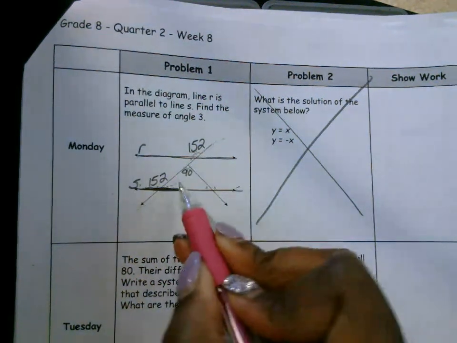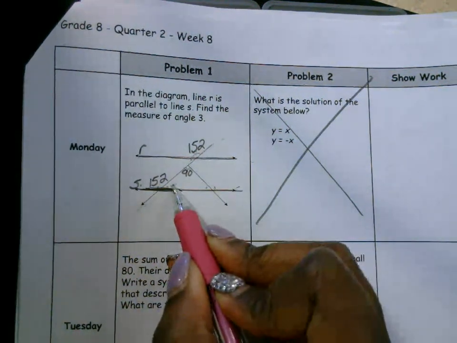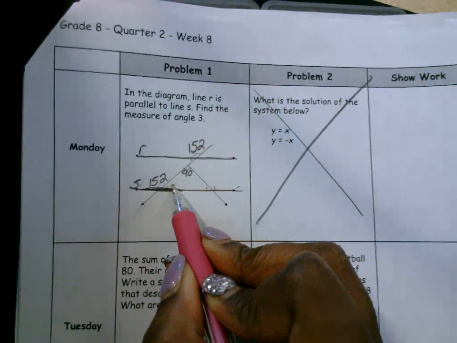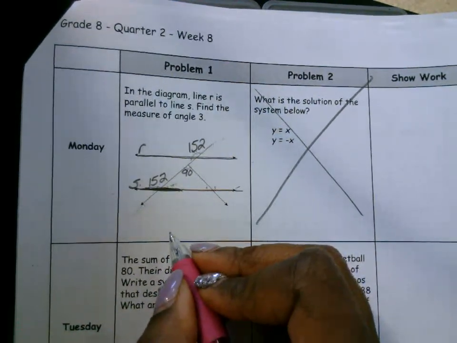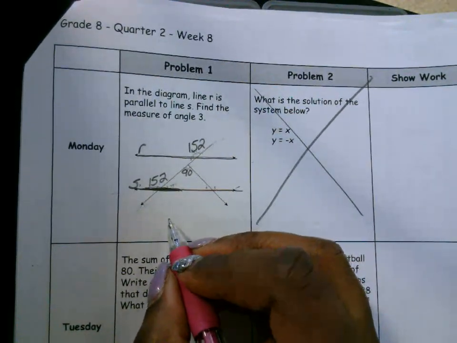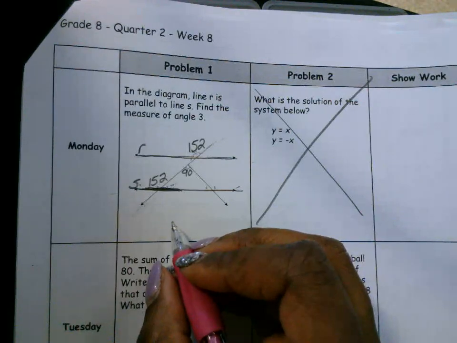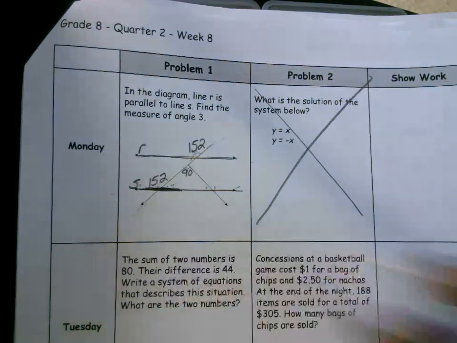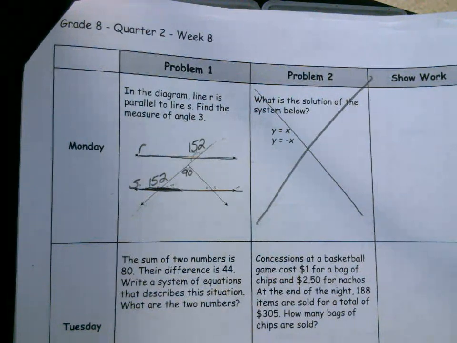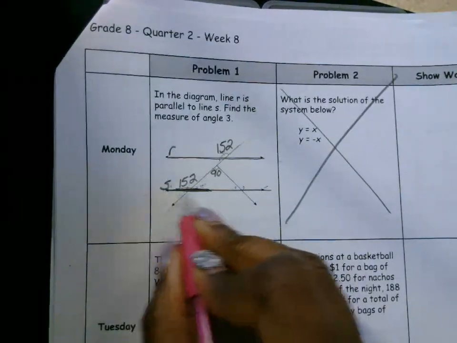How do you find this missing angle measurement here? You subtract. What are you subtracting? I'll pause to give you a chance to think about it. What is the measurement of a straight line?